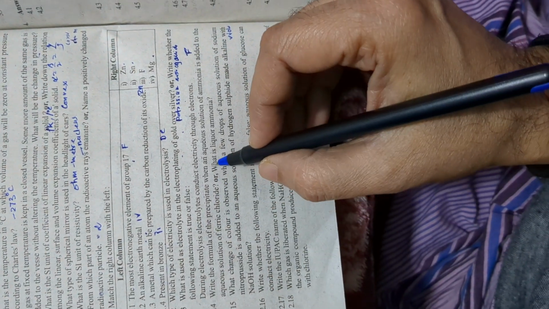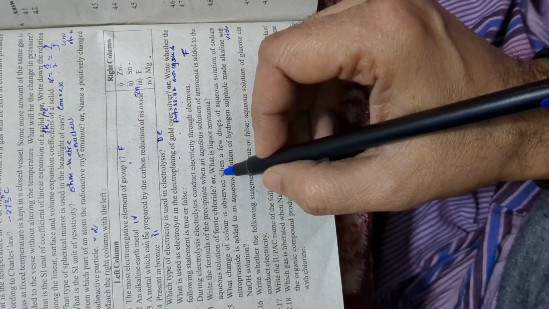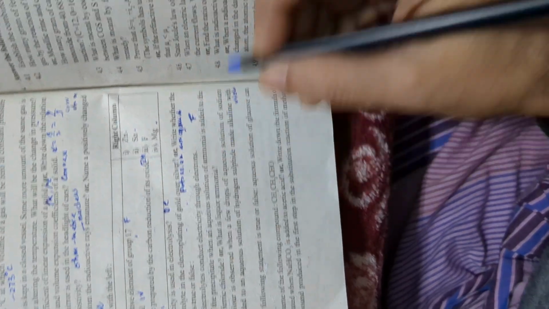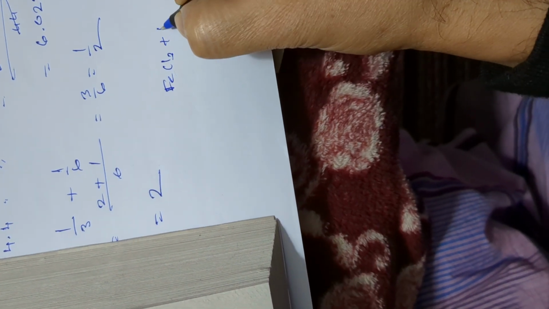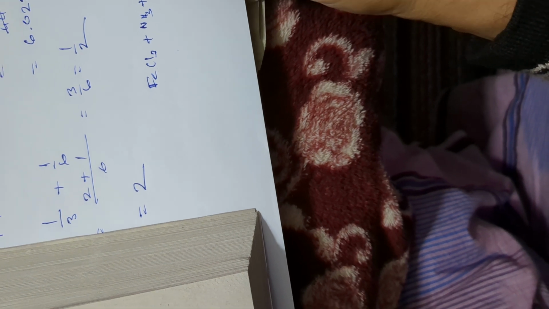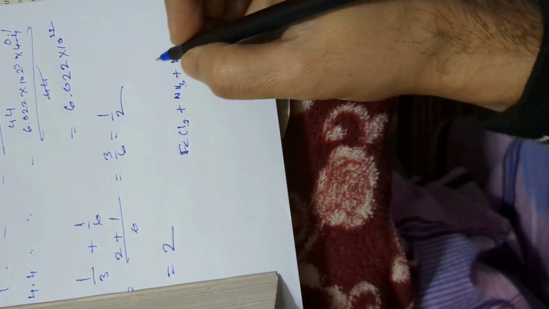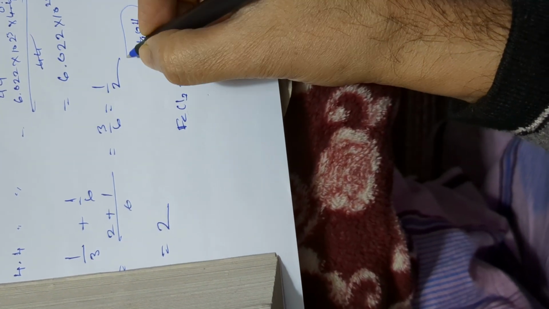What is the formula of the precipitate when aqueous solution of ammonia is added to the solution of ferric chloride? Ferric chloride FeCl3, ammonia aqueous solution, that means NH4OH. I want to show you that aqueous solution of ammonia means ammonium hydroxide.